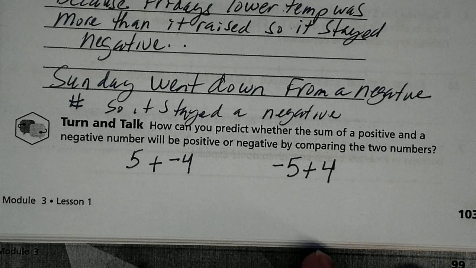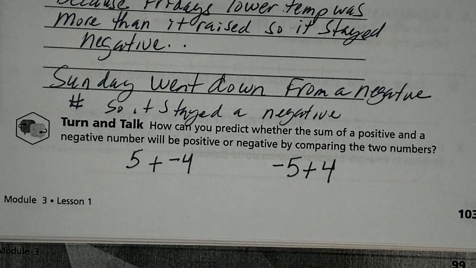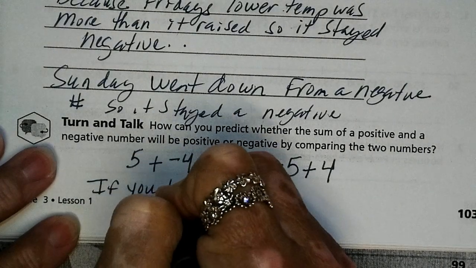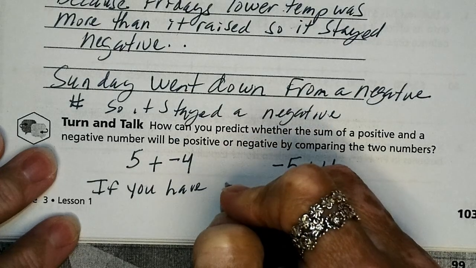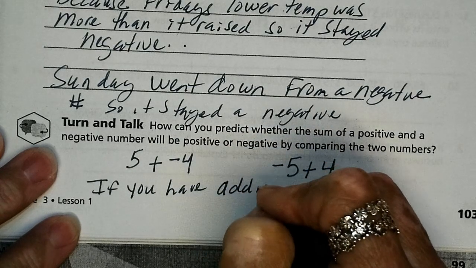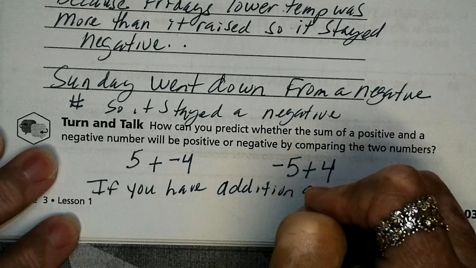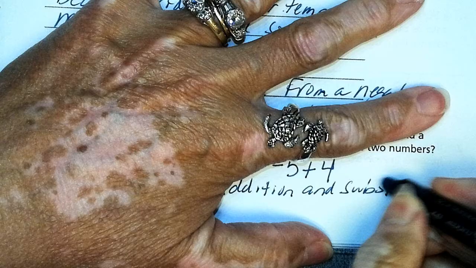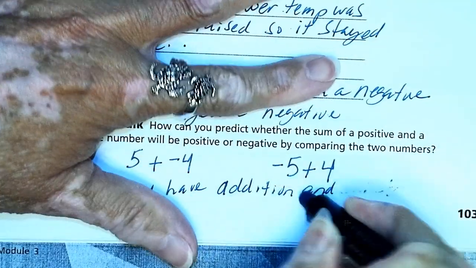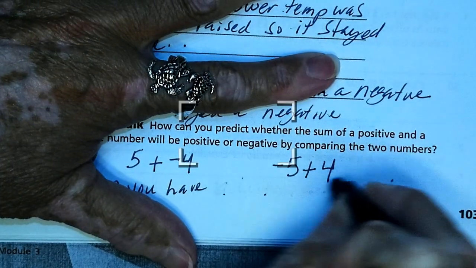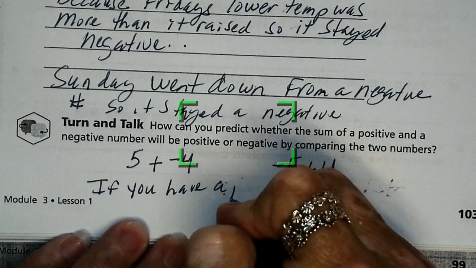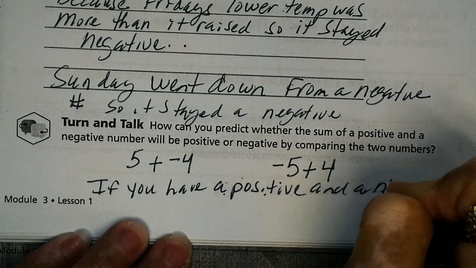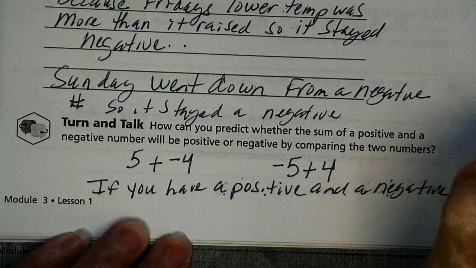There you go. So basically the rule is, if you have addition and subtraction, or actually it's not subtraction, it's negative, right? Actually, let me change all this. It should say have a positive and a negative number.